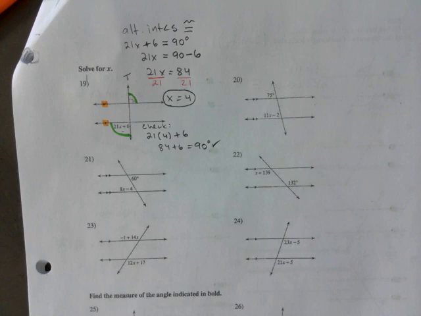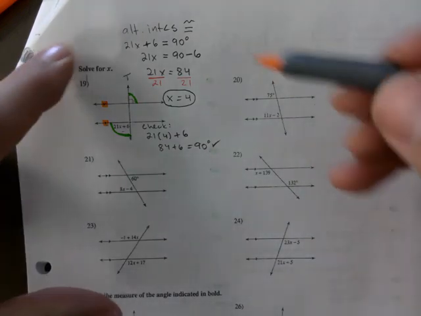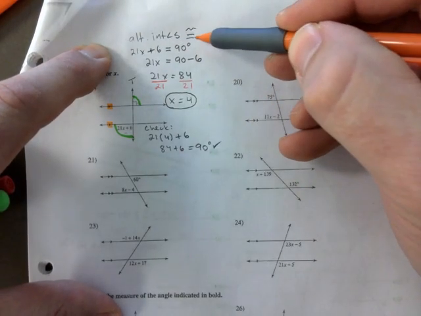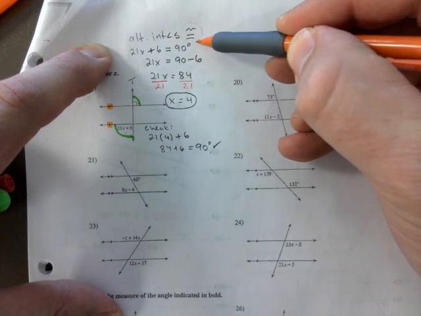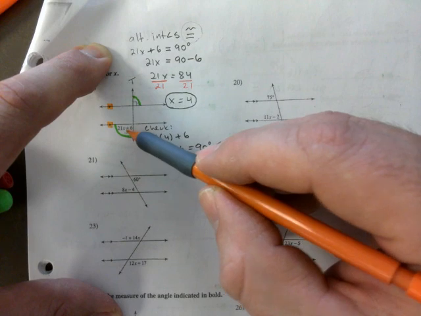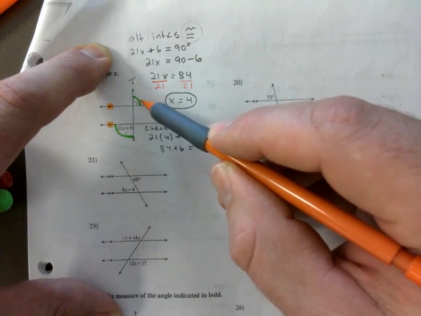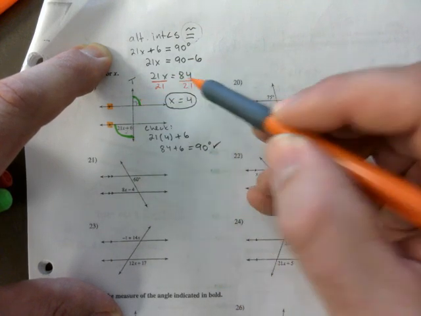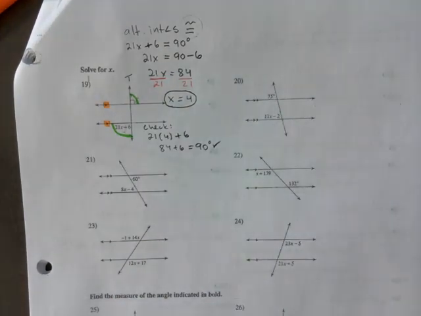So guys, we're doing the same thing. We're still applying the same properties. We're naming angles. We're using the property. Hey, they're supposed to be the same. Well, then whatever is here is going to be equal to whatever is up here. And then you just do some basic arithmetic or algebra to solve for x.